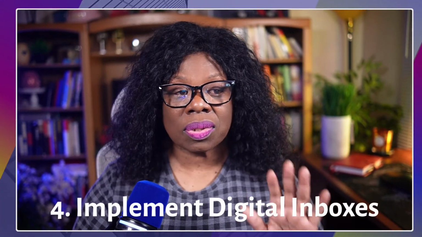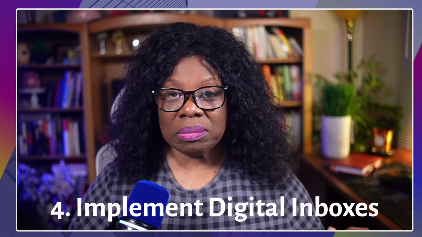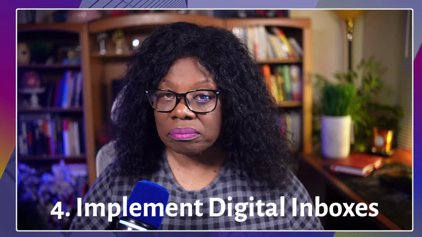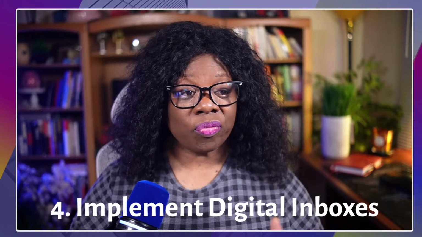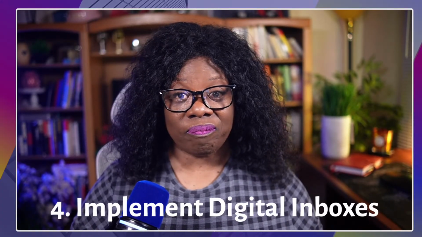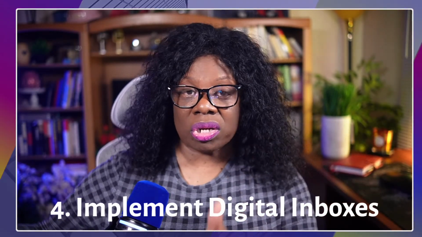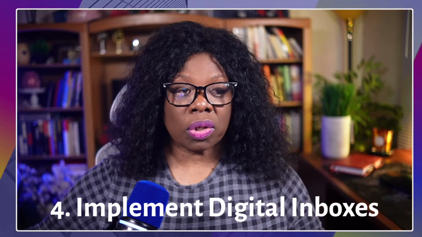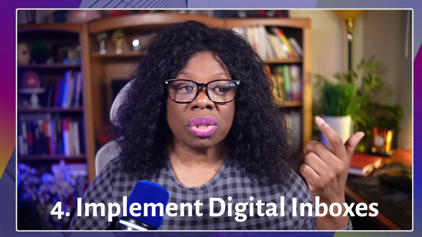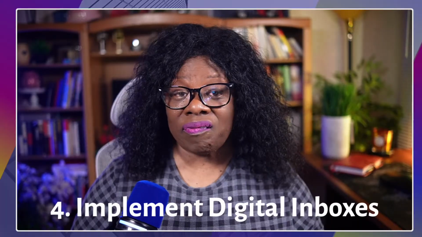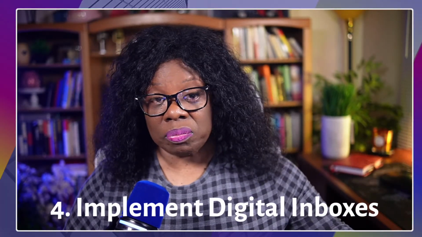So I call this just implementing my digital inboxes, whatever they may be. You may have 2, you may have 3, you may have 7. But be very clear for each part of your system what those digital inboxes are: email, notes, files and folders, files that are coming into your computer.